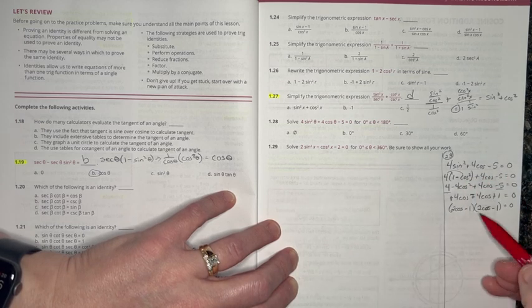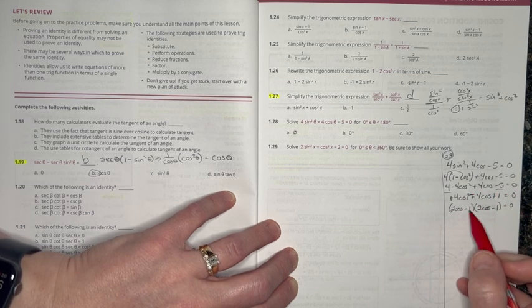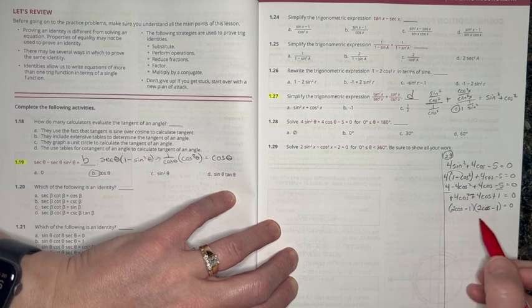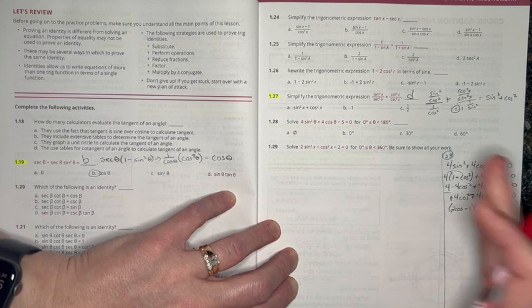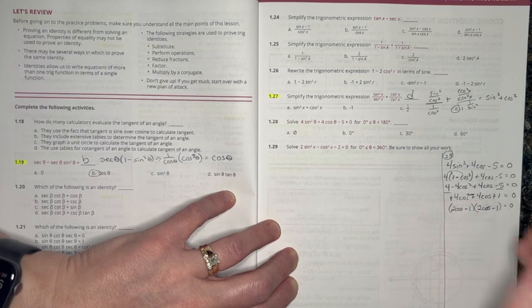Just to double check, 2 cosine times 2 cosine is 4 cosine squared. 2 cosine times negative 1 is negative 2 cosine. Negative 1 times 2 cosine is negative 2 cosine. They make that negative 4 cosine. And then negative 1 times negative 1 is positive 1. So that works out perfectly.